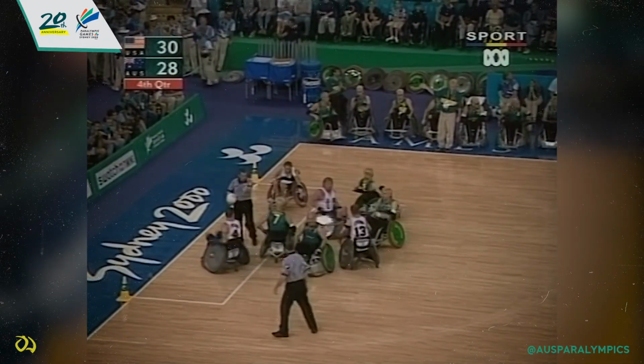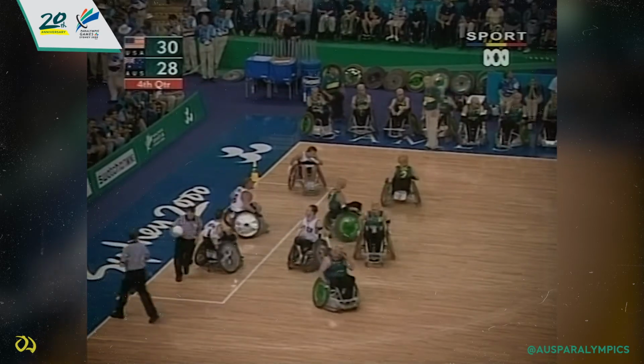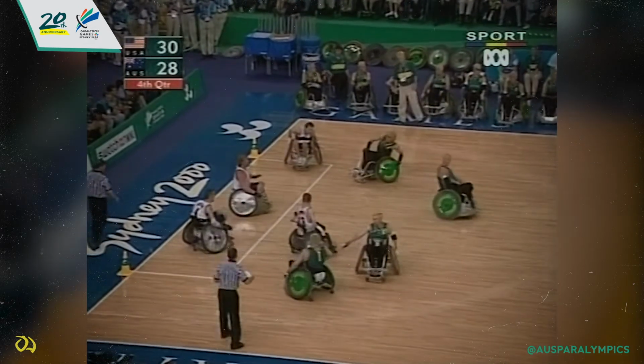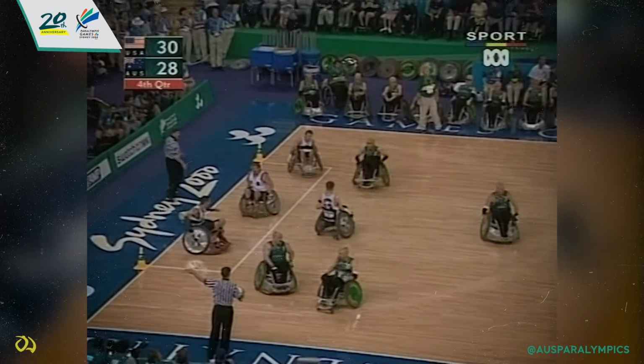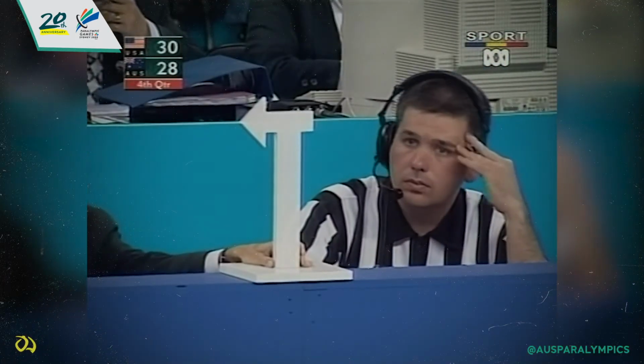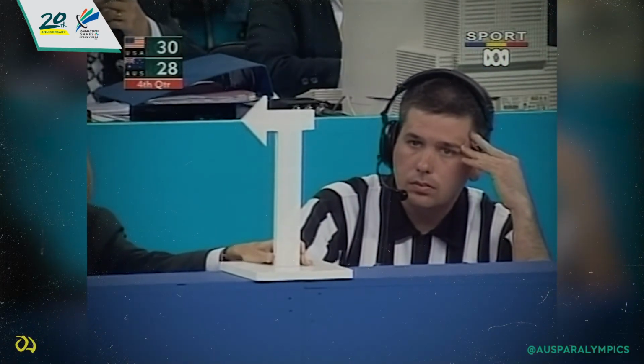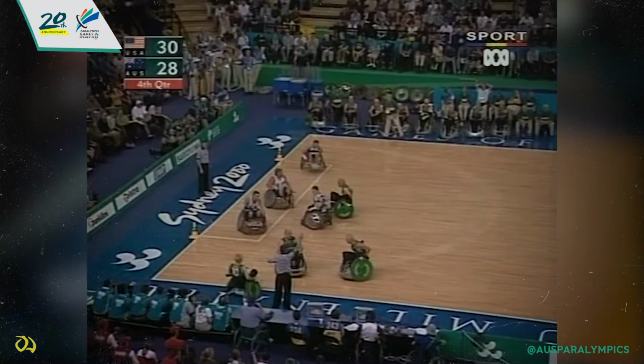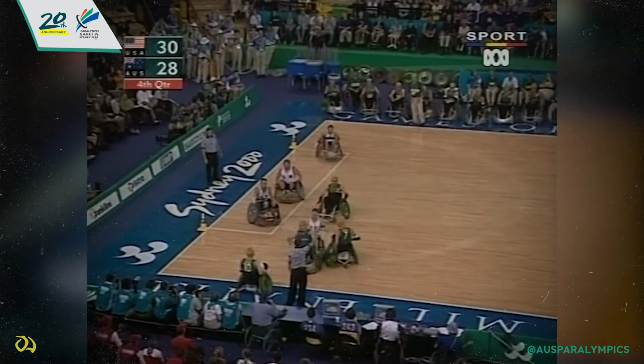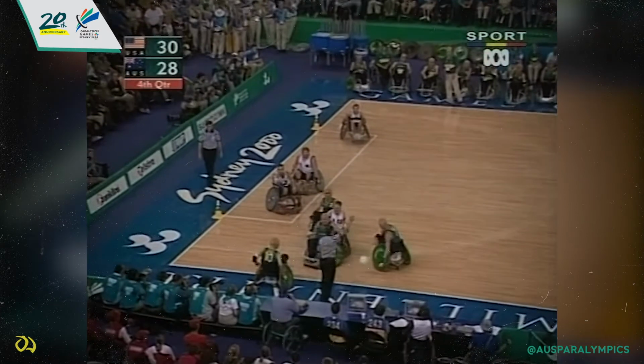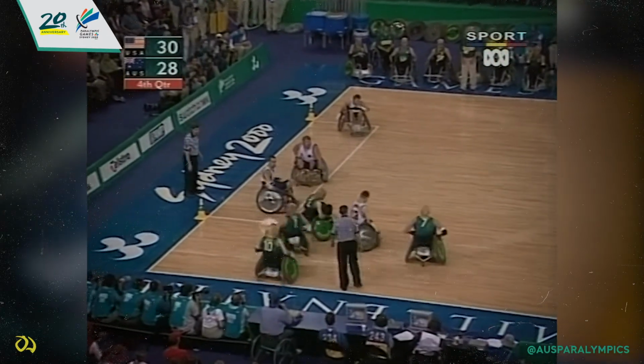A held ball, Jerry. Ball was down on the ground, and it was touched by both players at the same time, so the possession will still stay with Australia now. Oh, what a game. 1 minute and 6 seconds left on the clock. The USA by 2. Cliff Chun came crashing into the back of Hucks there.